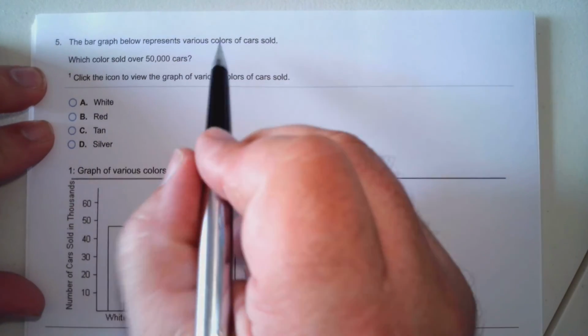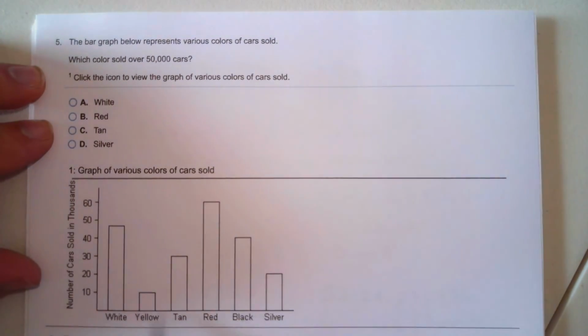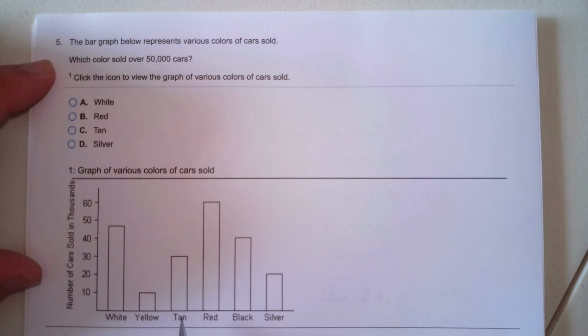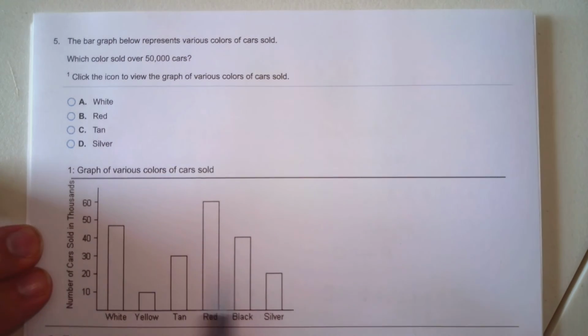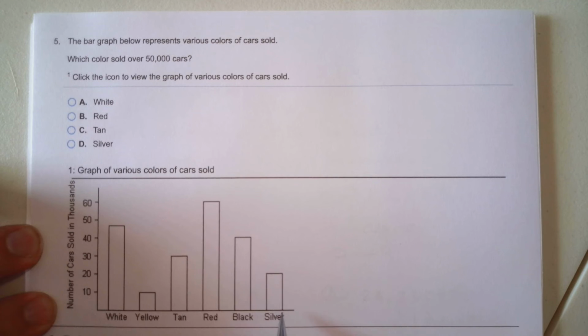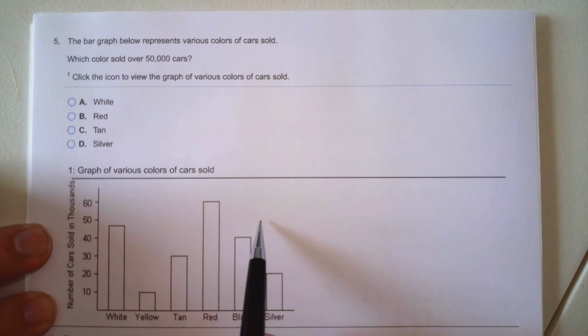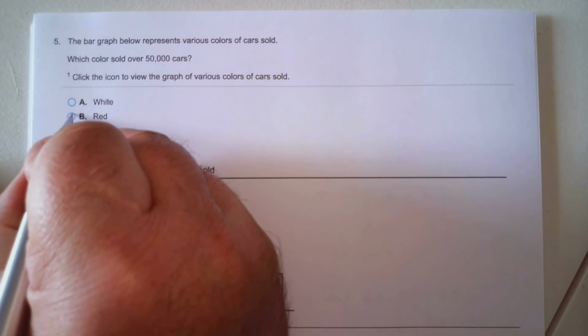The bar graph below represents the various colors of cars sold. What colors sold over 50,000 cars? Okay, here's the cars. Here's how many they sold. Which color sold more than 50,000? Red.